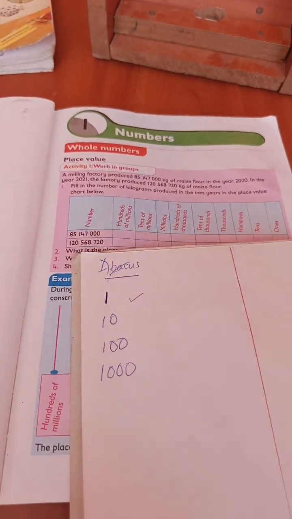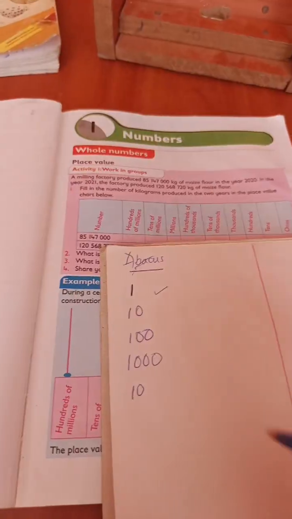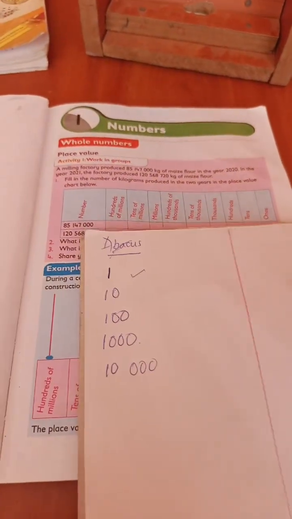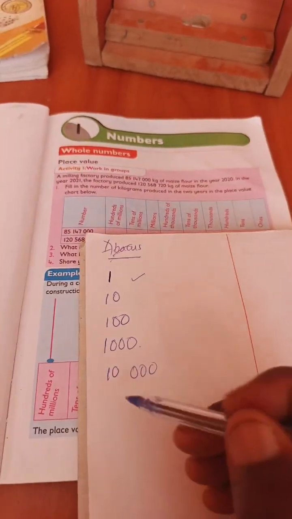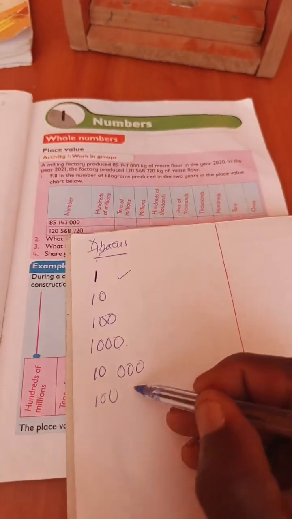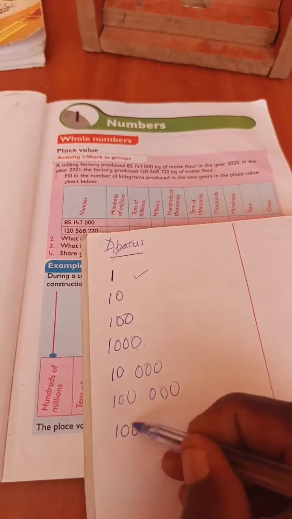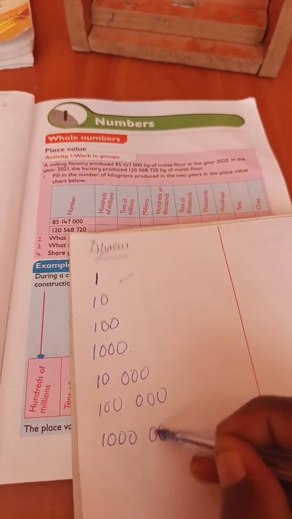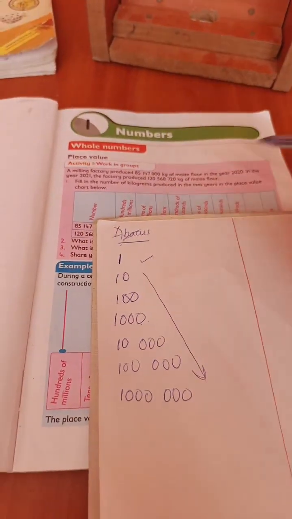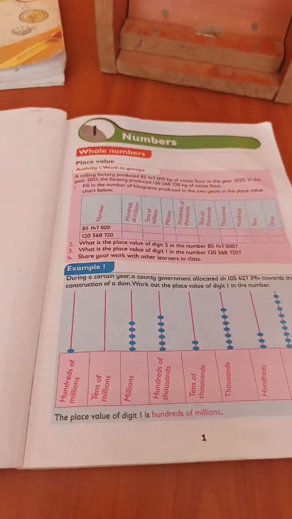That is 3 zeros, and also we have 1. We have tens of thousands. Then we have hundreds of thousands. Then we will have what they call millions, having 7 digits, and so on and so forth. As you proceed, you will be moving towards your left from your far right. That is good.